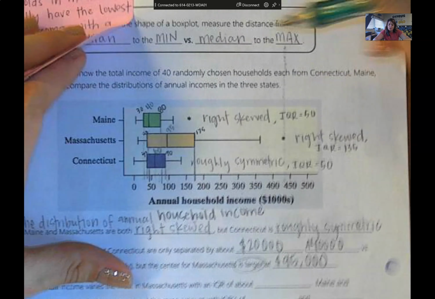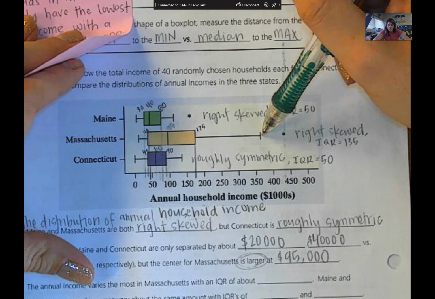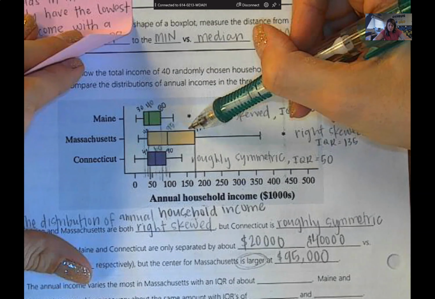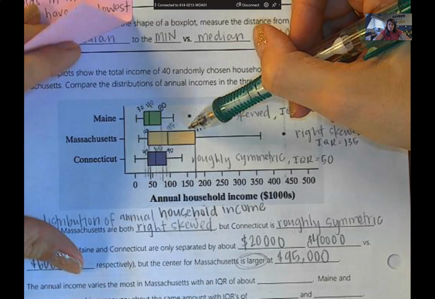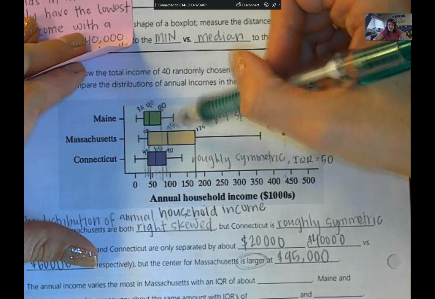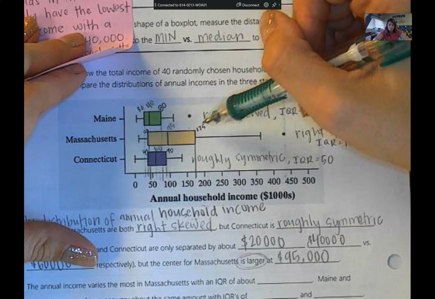So now I'm going to use those to describe spread. Without those values, I can see that Massachusetts, its distribution varies more than the others. These two, Maine and Connecticut, they vary about the same, but Massachusetts varies more than both of them. So typically, especially if time was tight, you could just say the data for Massachusetts varies the most, and the data for Maine and Connecticut varies the same and is less than the spread for Massachusetts. But because we already went through and calculated these IQRs, we're going to use them.